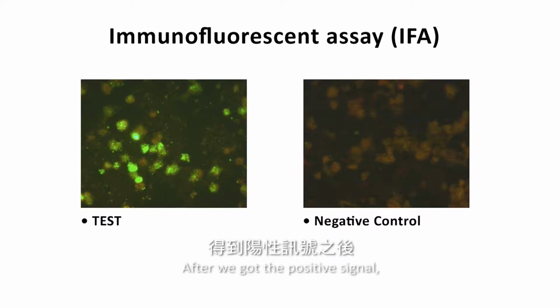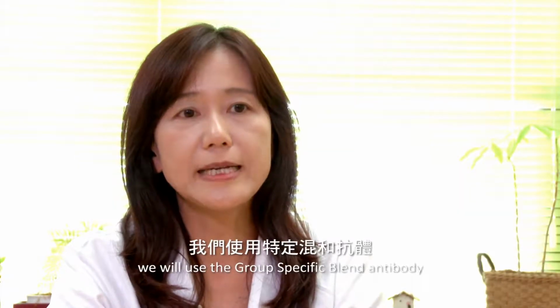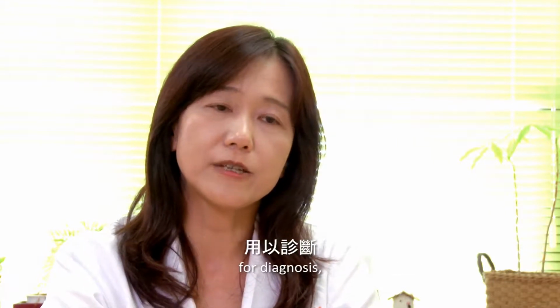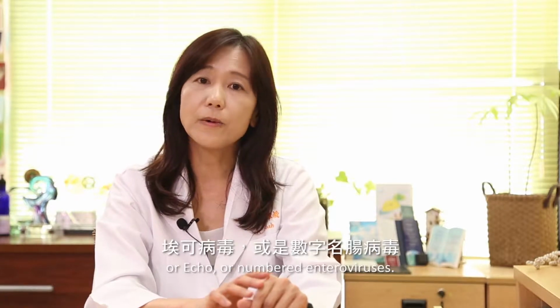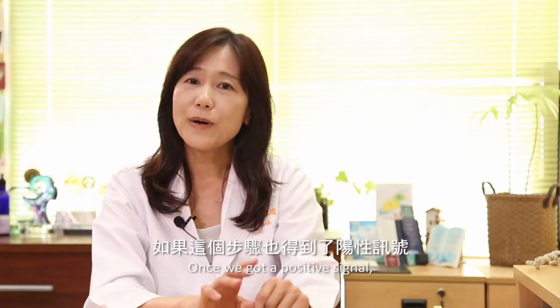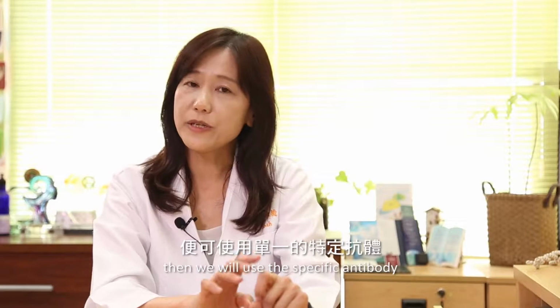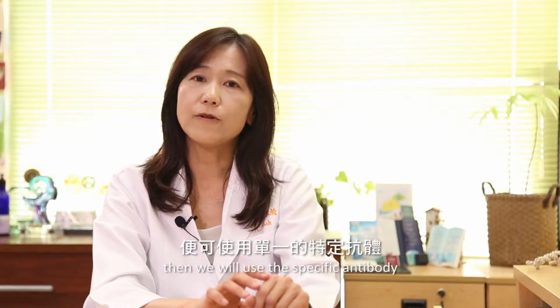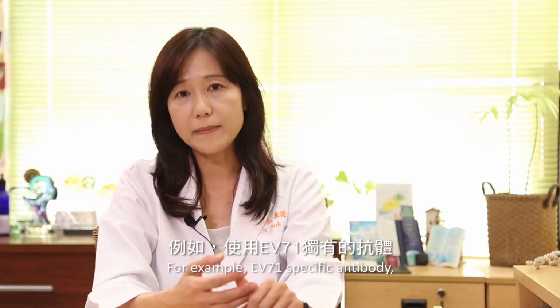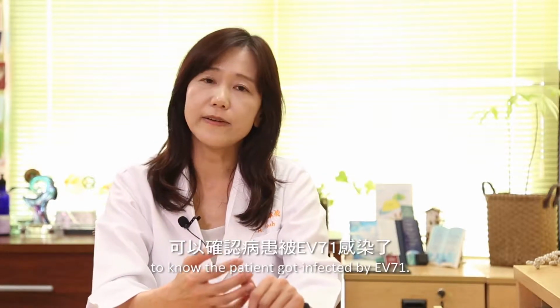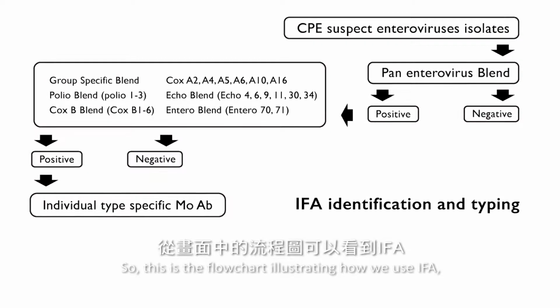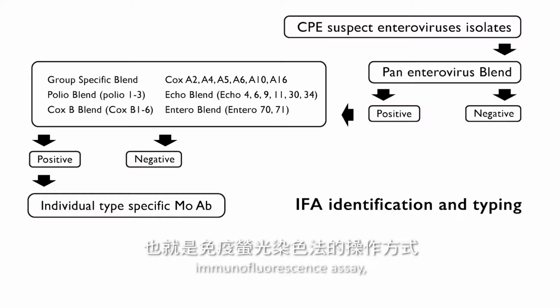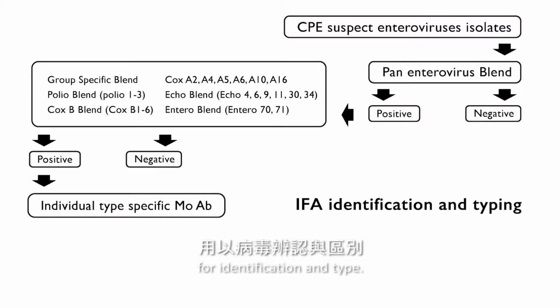After we get the positive signal, we will use the group-specific blend antibody for diagnosis, such as Coxsackie A or Coxsackie B or ECHO or numbered enteroviruses. Once we get a positive signal, then we will use the specific antibody for final confirmation. For example, EV71 specific antibody to know the patient got infected by EV71. So this is the flow chart of how we use IFA, immunofluorescence assay, for identification and typing.